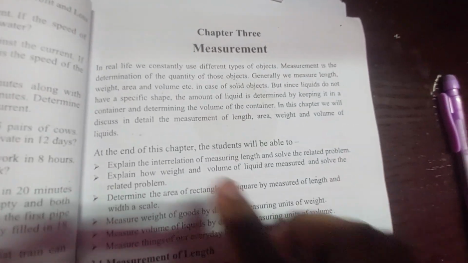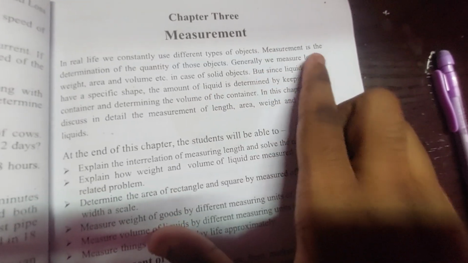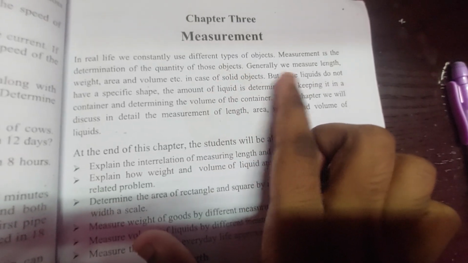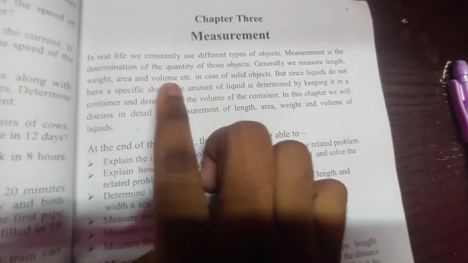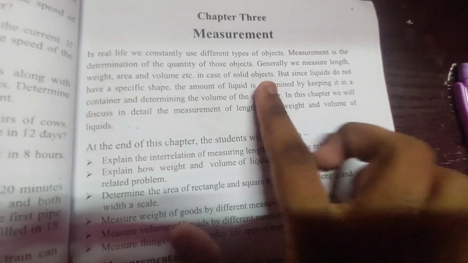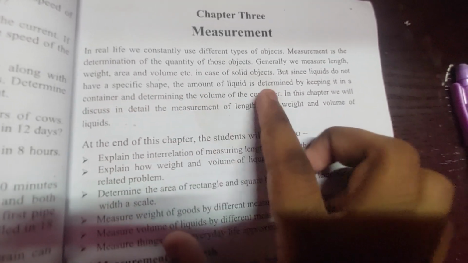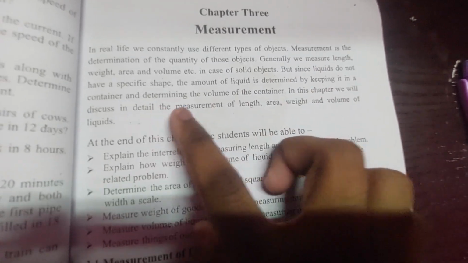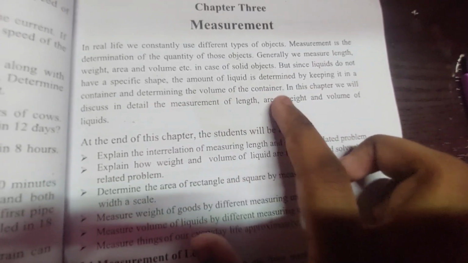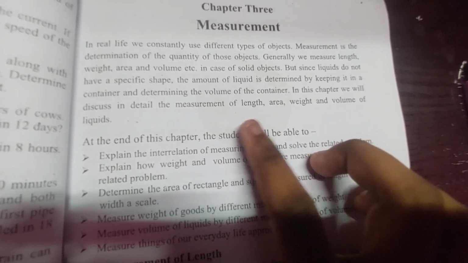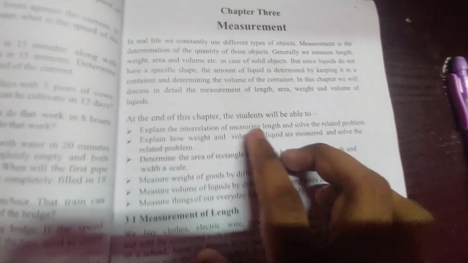In real life, we constantly use different types of objects. Measurement is the determination of the quantity of those objects. Generally, we measure length, weight, area, and volume, etc. in case of solid objects. But since liquids do not have a specific shape, the amount of liquid is determined by keeping it in a container and determining the volume of the container.